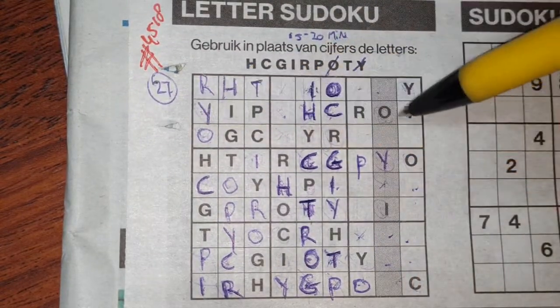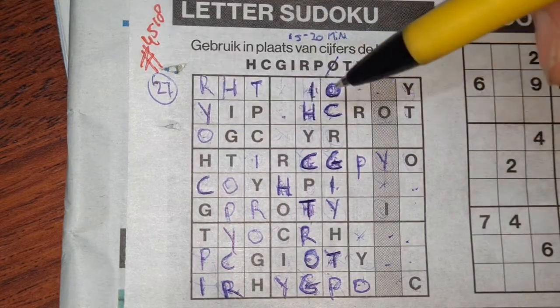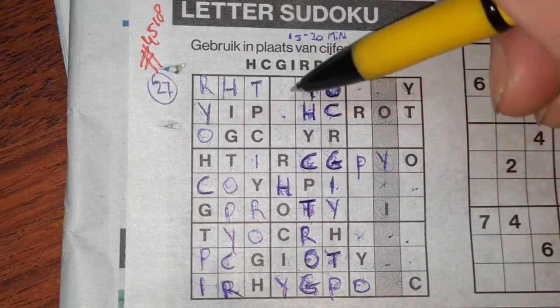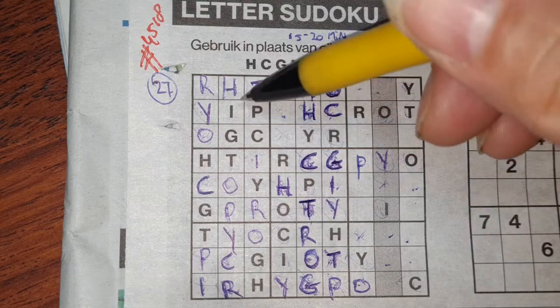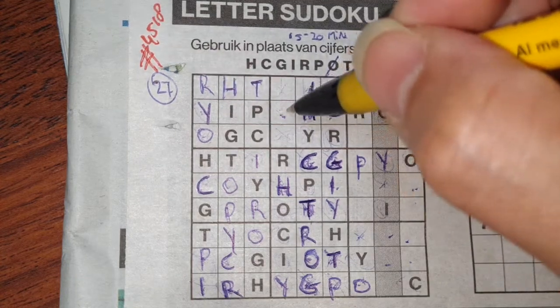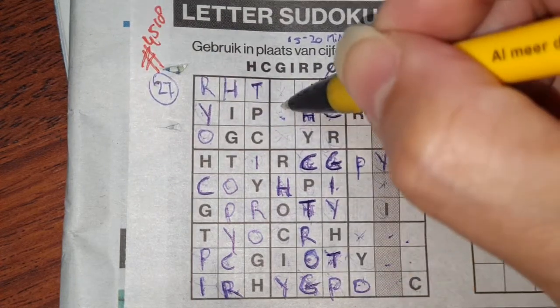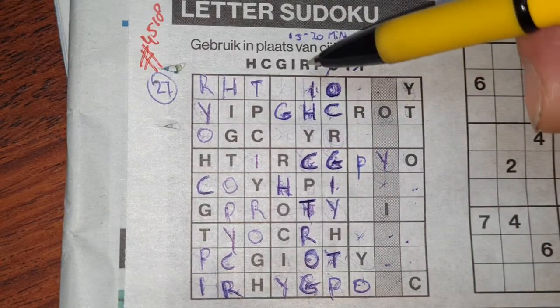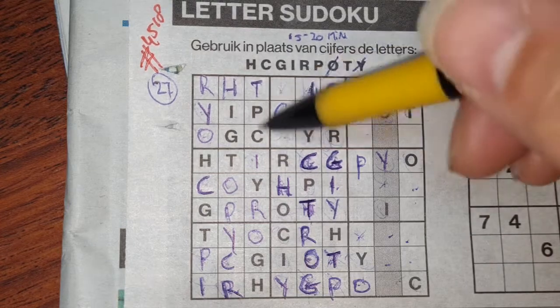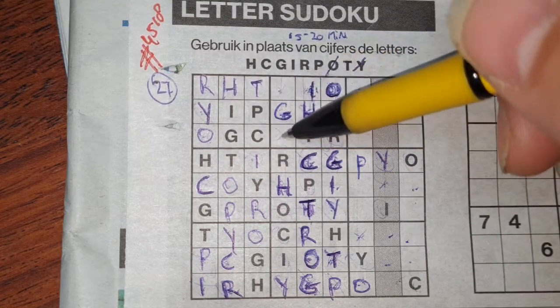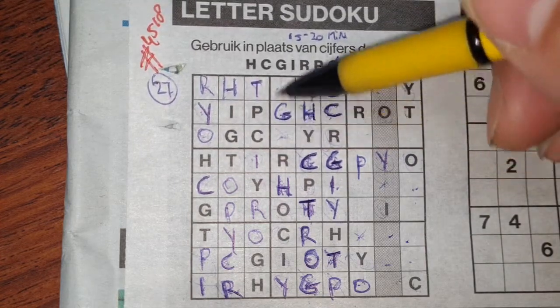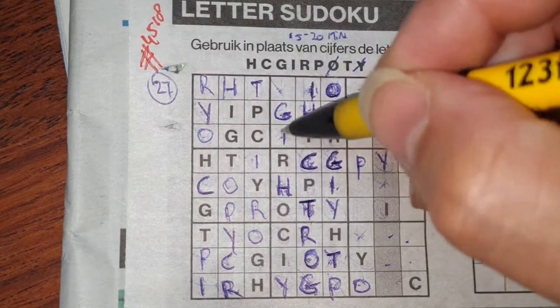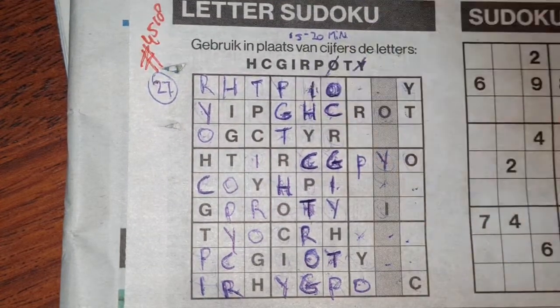One box left in the second row for the letter G. G is missing. Two missing letters in this big square, P is missing and a T is missing. P and a T. We have a T there, no T there. T should be here and a P goes there.